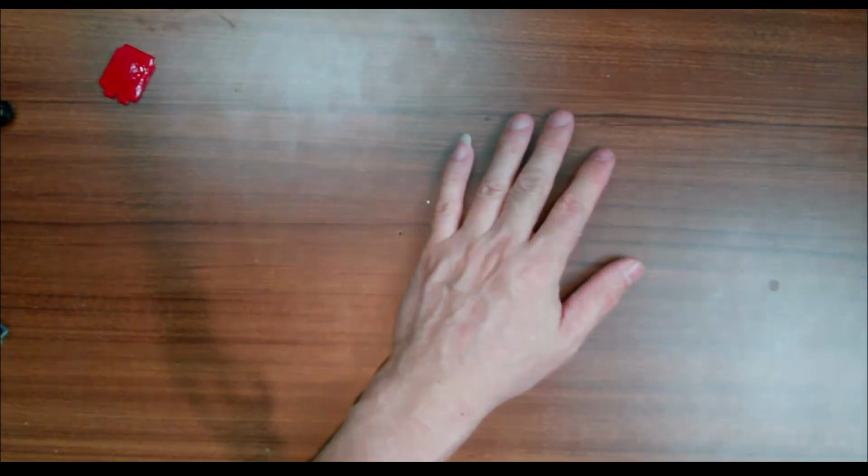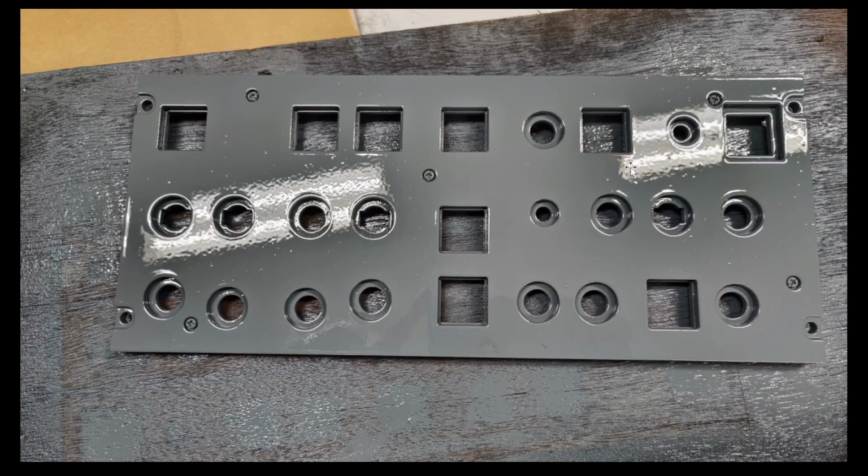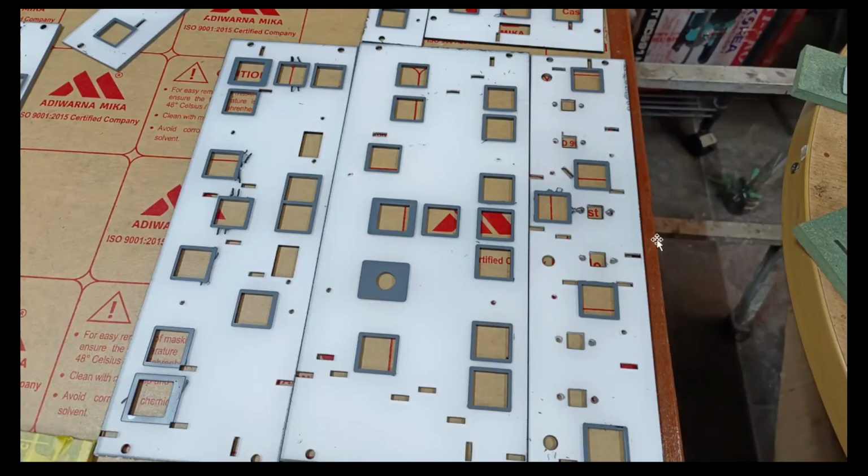So yeah, that is the panel making. You can see here, this is just an example. I painted it, still wet, with the gray color, the final one, and once it dried, I covered it with a flat clear coat. This is from behind.